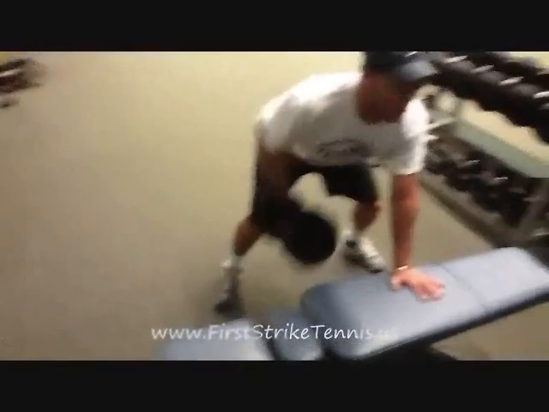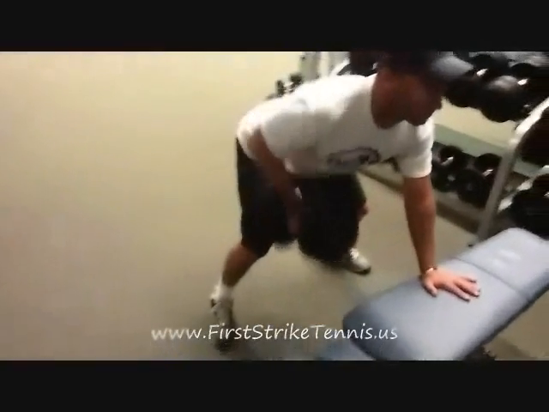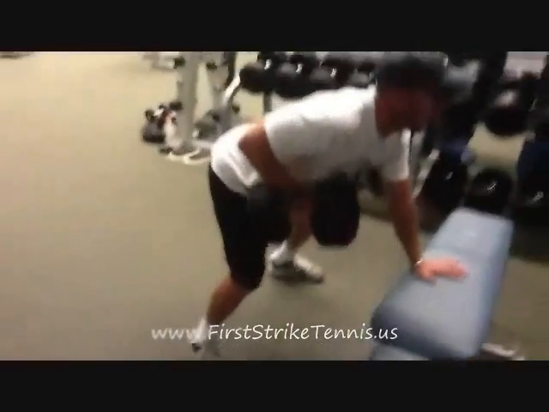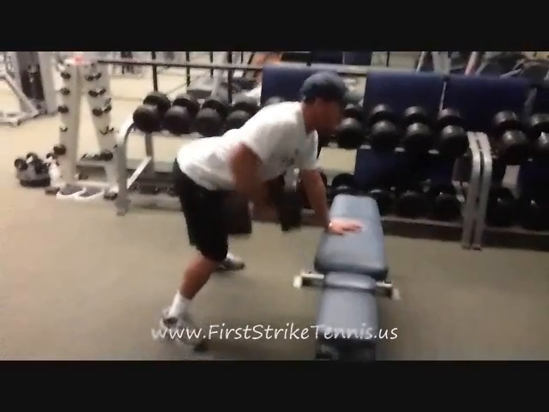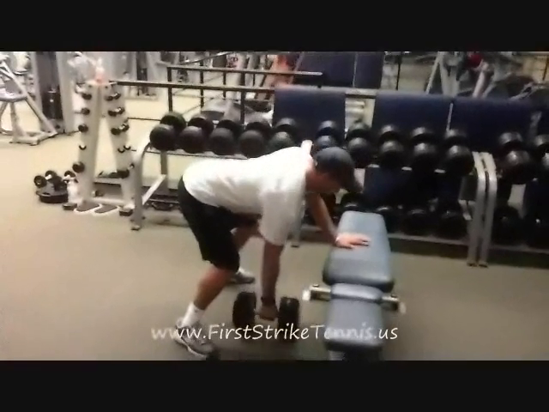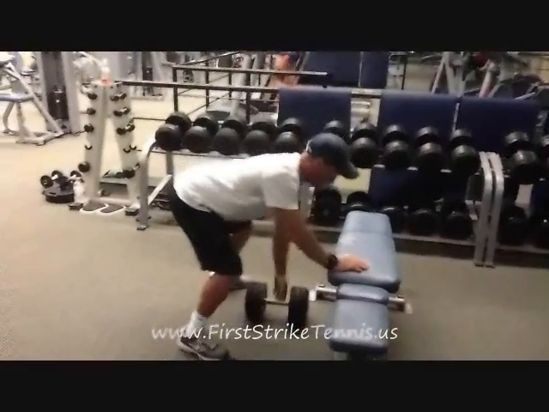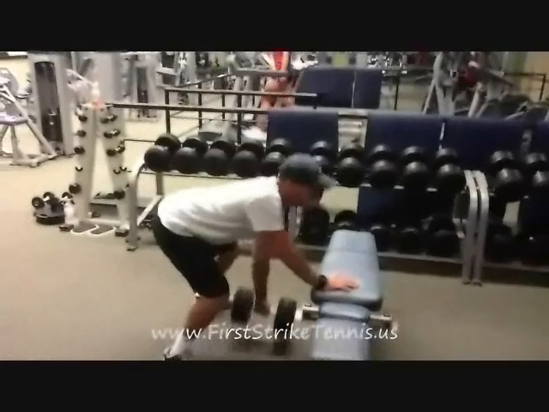Now this is done by placing both feet firmly on the ground and one hand on the bench. You'll notice I let the weight come down slowly and then I bring it up into my side or up by my armpit. I'm keeping my back very straight. My head should be looking up forwards and my knees are slightly bent.